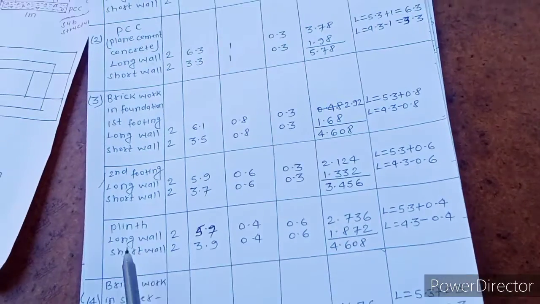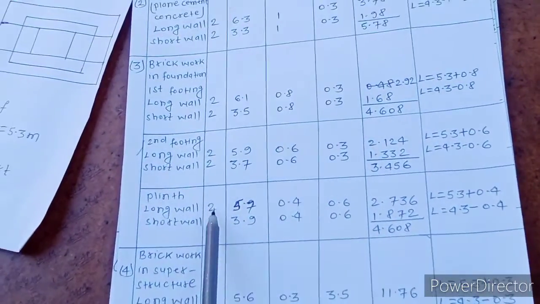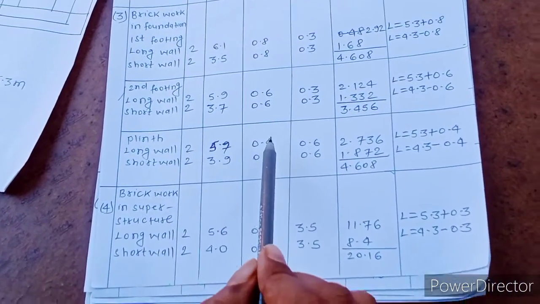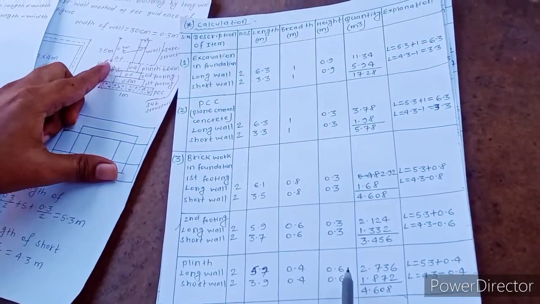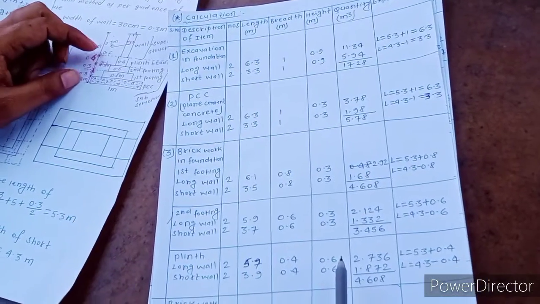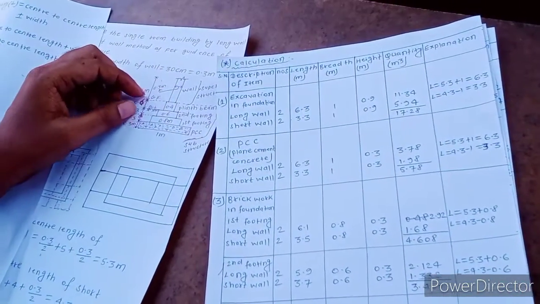Similarly, plinth beam, long wall 2 and short wall is also 2. Here the width for the plinth is 0.4 and the height is 0.6, from ground level to ground floor. This is the plinth beam, so this height is 0.6.